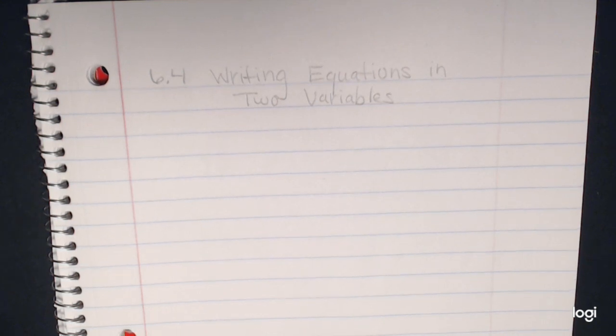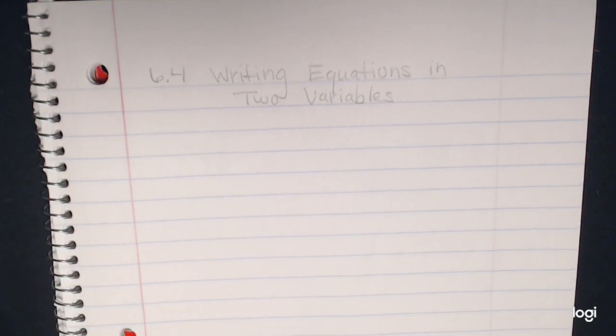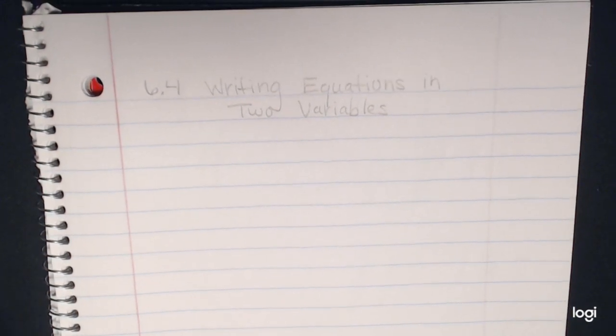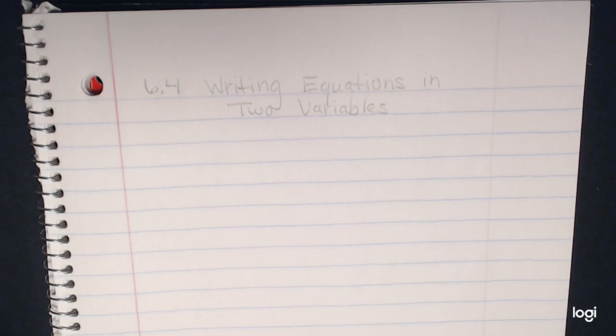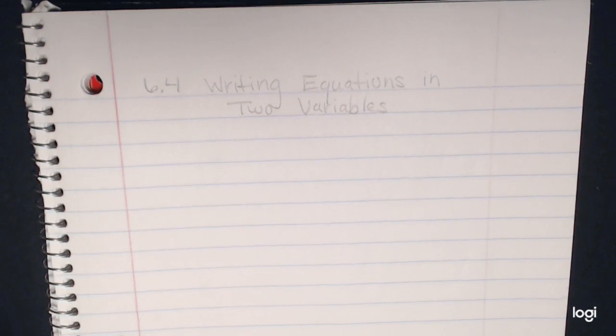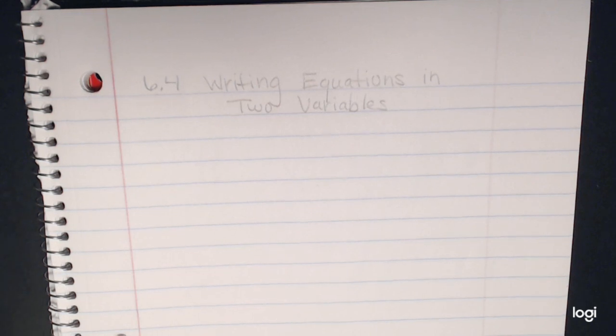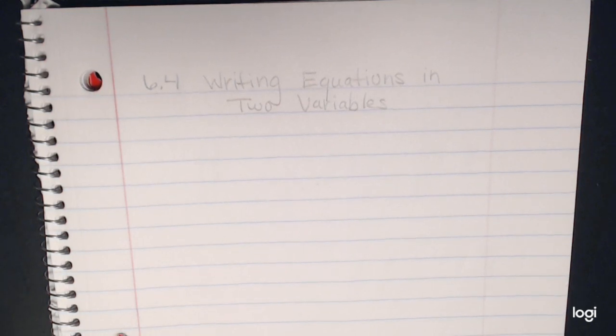Today we are going to be writing equations in two variables. So if you could write this down in your notes for me, please. Now remember, if you need to pause the video so that you can get this written down, please do that.